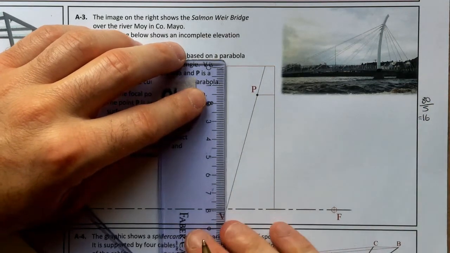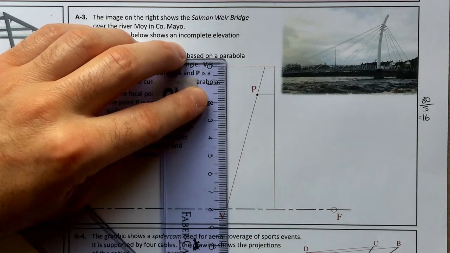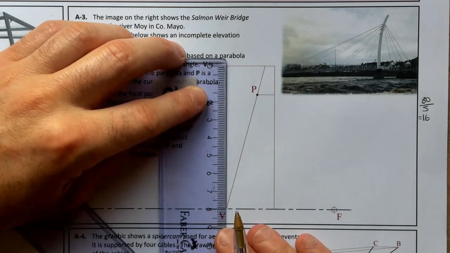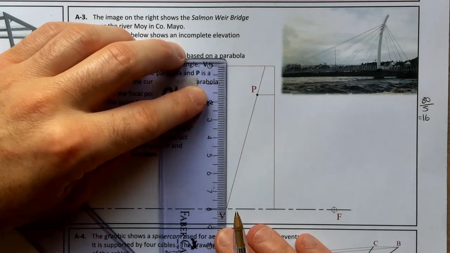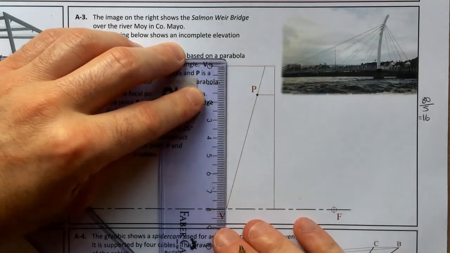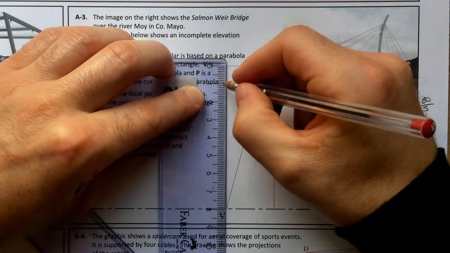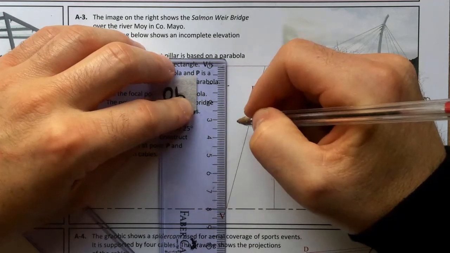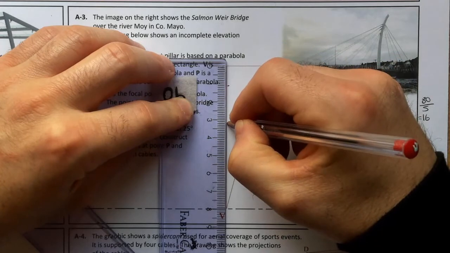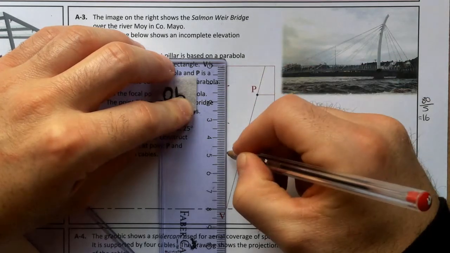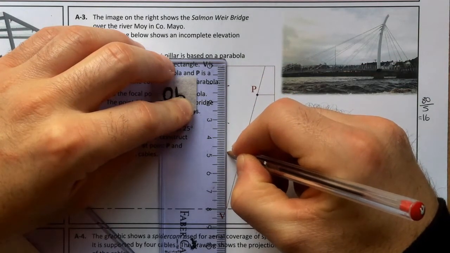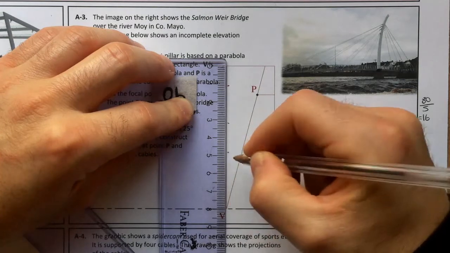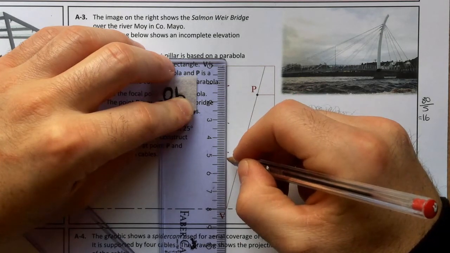Okay, so I'm going to measure down 16s, and they've told us V is our vertex. Okay, so measuring down 16, make sure it's accurate there. So there's 16, and 16 plus 16 is 32, plus 16 is 48, and then plus 16 would be 64.